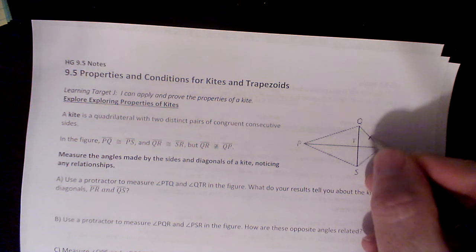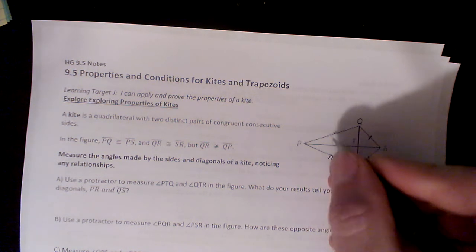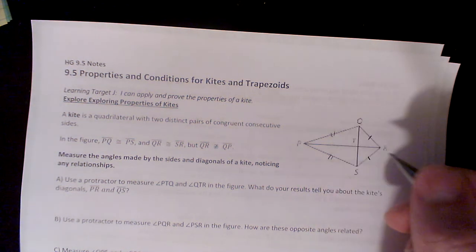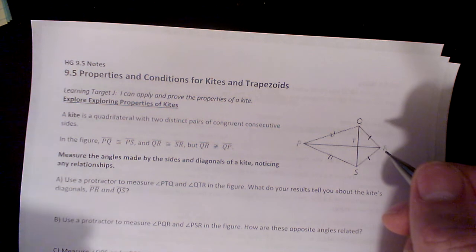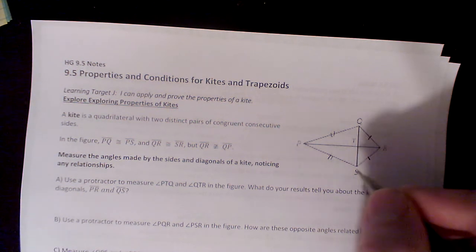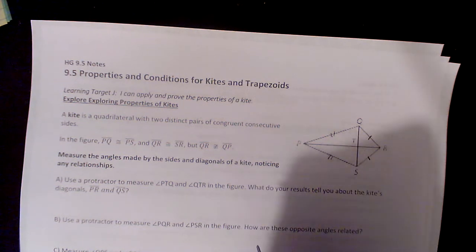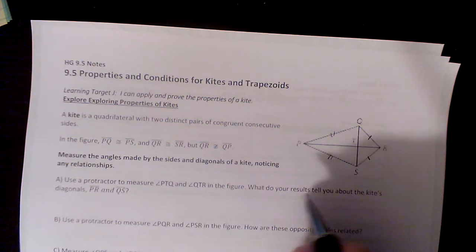So if you'll notice, these two sides here are congruent and these two sides over here are congruent. And what it does is it creates a number of predictable attributes. So if, and I'm going to show it up here, right? I have gone through and used a protractor in the past, and I'm going to show you what would happen since this is a small kite and we want to move at a decent pace.